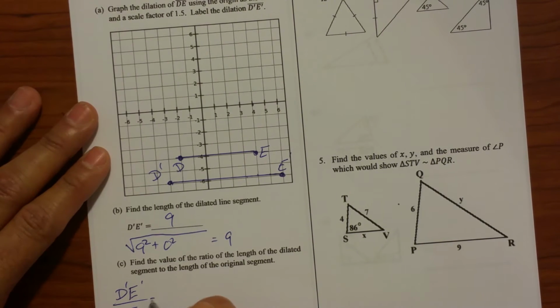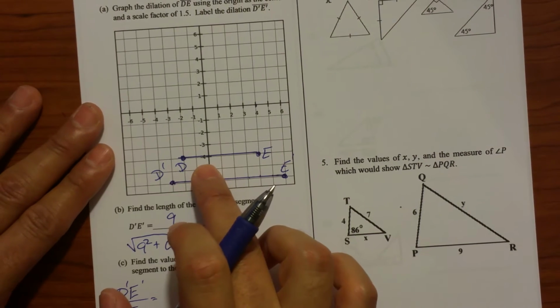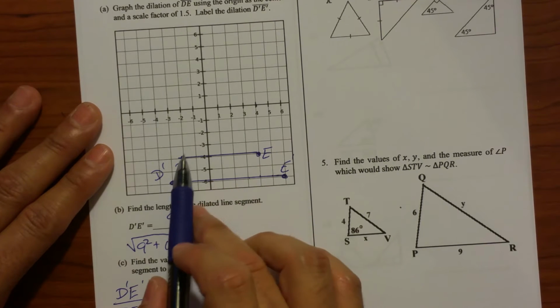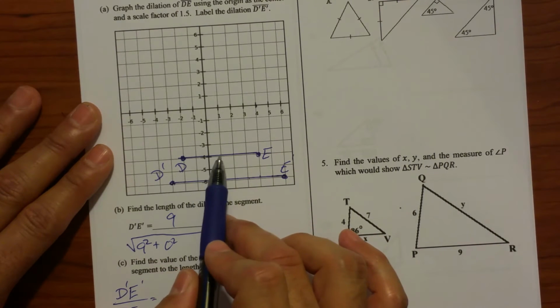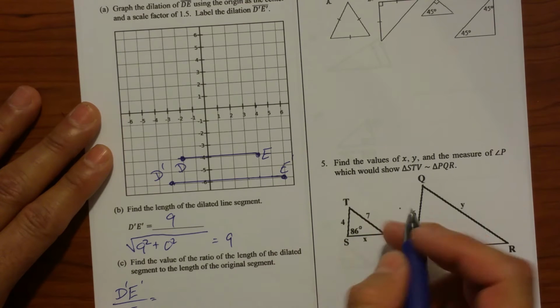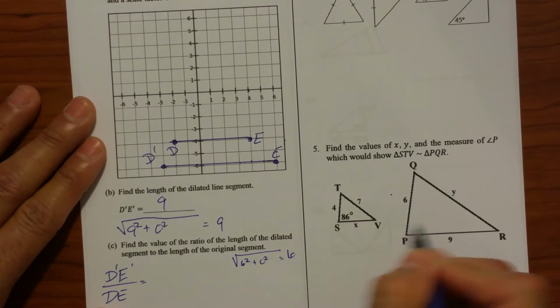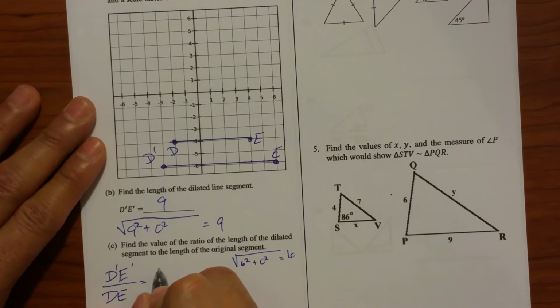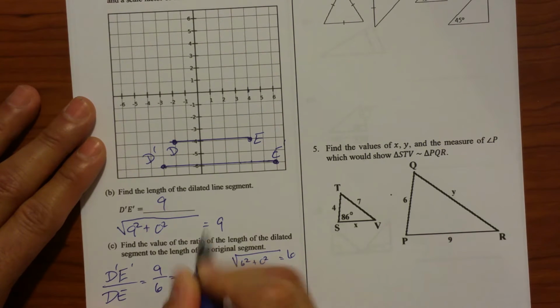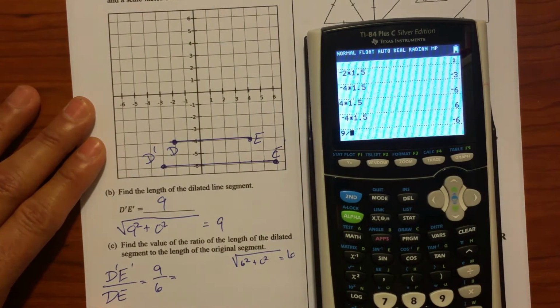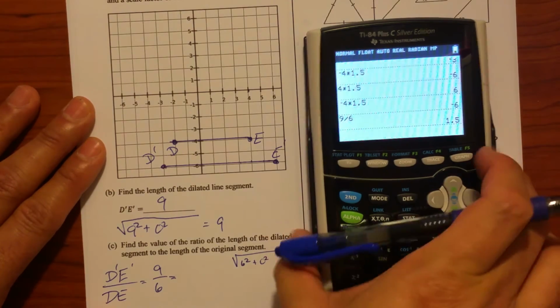So like that. So now I need to find the distances. Now again on this one right here, I have to find that distance. This is no change in the y direction, but there is a change in the x. So 1, 2, 3, 4, 5, 6. To do that one, it'd be 6 squared plus 0 squared, which gives me 36. The square root of 36 is 6. So for this one, it's going to be 9 over 6. I'm going to reduce that in my calculator. 9 over 6 gives me 1.5.